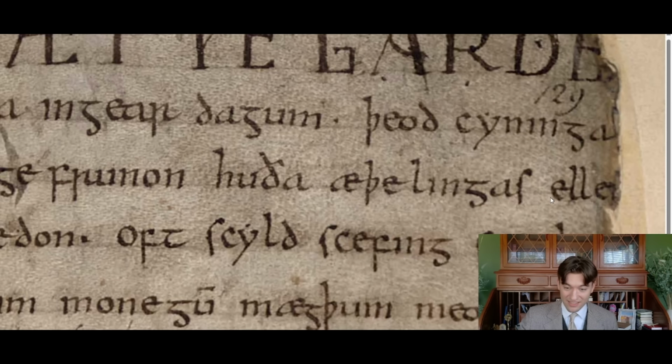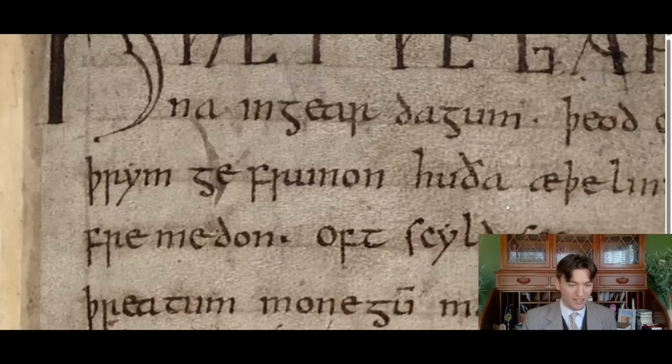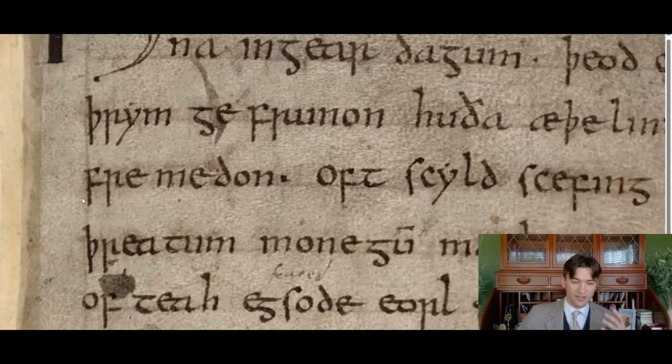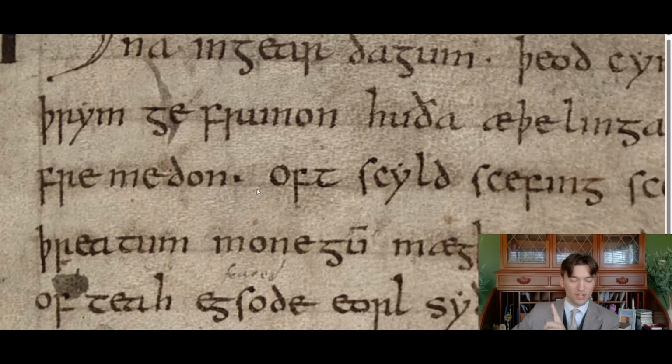So aethelingas. And then ellen, here, this part of the page has actually been burned off in that fire we were talking about. But this is an N, we can tell. This is an N, and this is ellen, that is sort of a greatness, great deeds. Fremedon, they did. Fremedon, F-R-E-M-E-D-O-N. And then this is not a period. This is just sort of like a mark saying that there's going to be some sort of syntactic break. It can mean a comma sometimes.